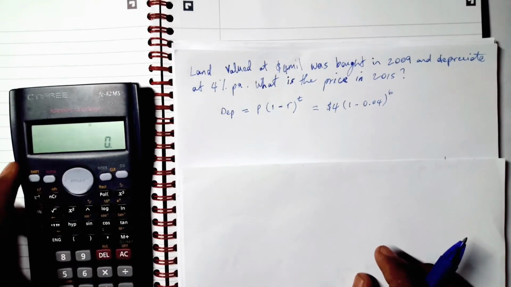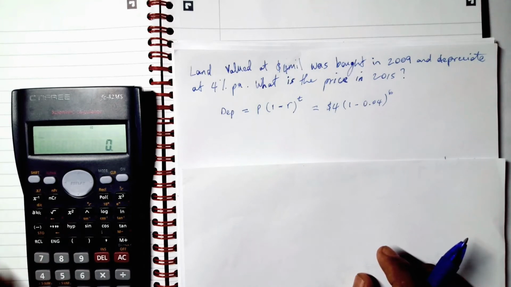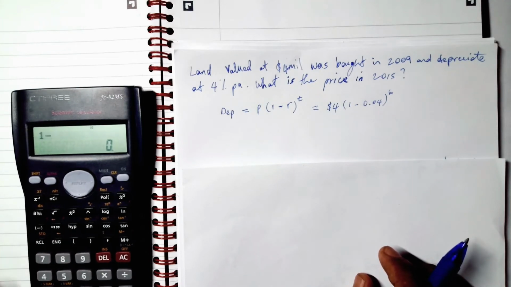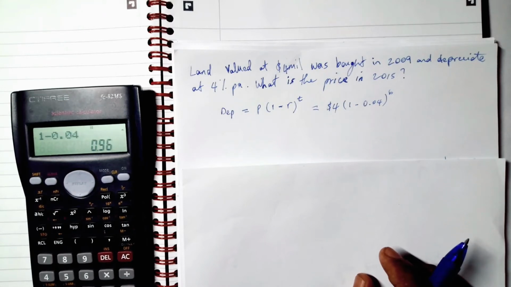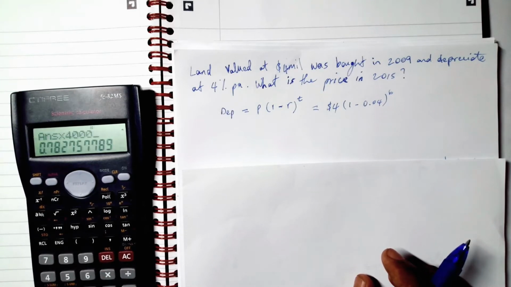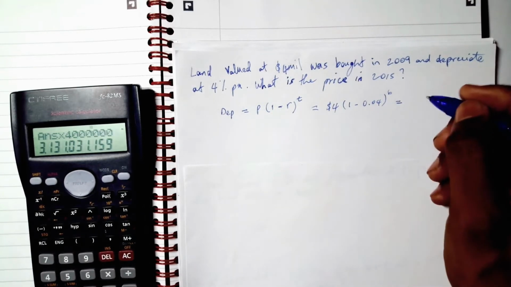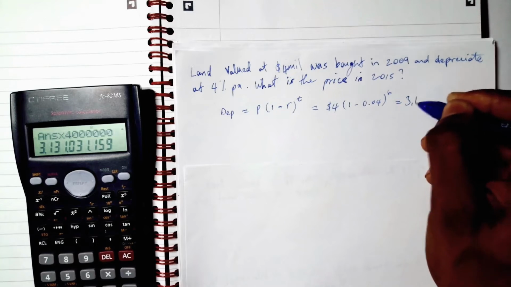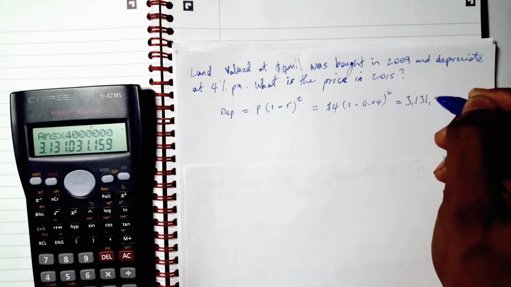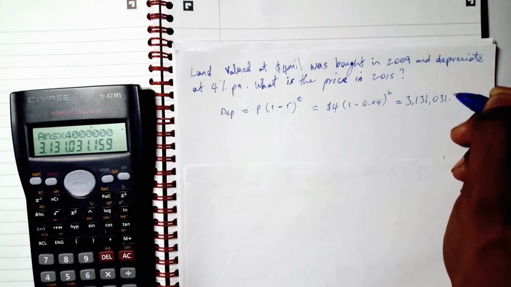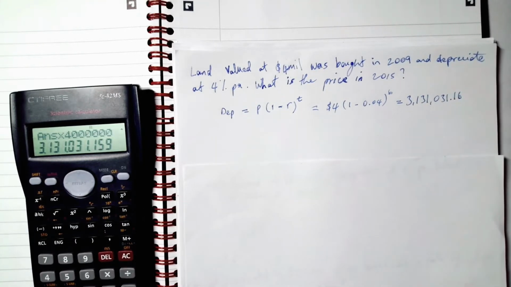We calculate the brackets first, 1 minus 0.04, raised to the power of 6, multiplied by 4 million. And the answer is 3,131,031.16. That is the depreciated value after 6 years.